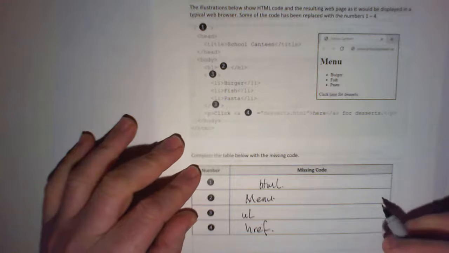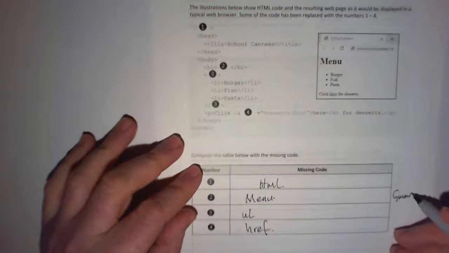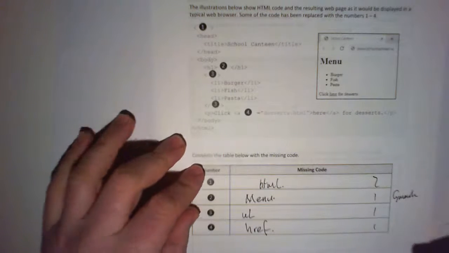Okay, so I think there's 5 marks for that. Could be wrong, but I think there is. Yeah, with 2, 1, 1, and 1. Okay, again, you know, something you should kind of have an idea about.